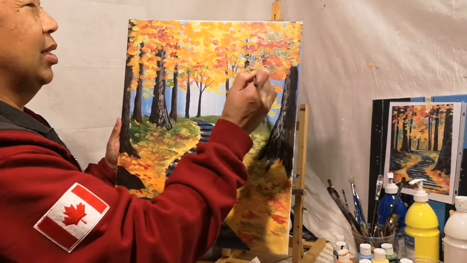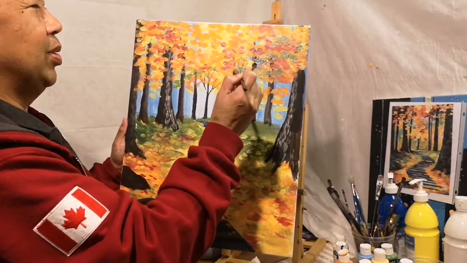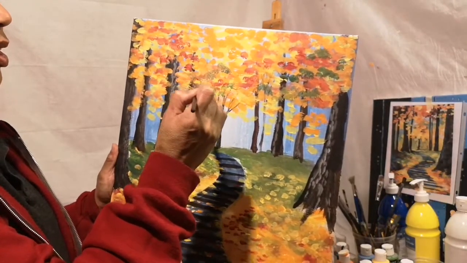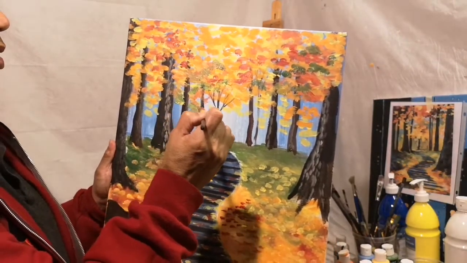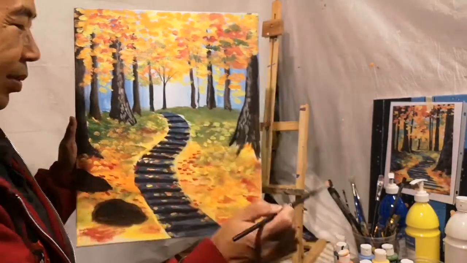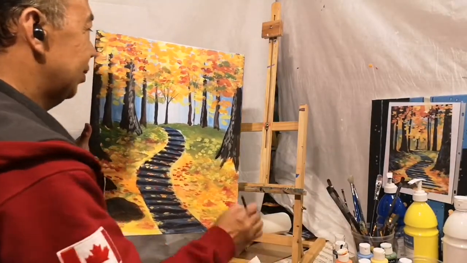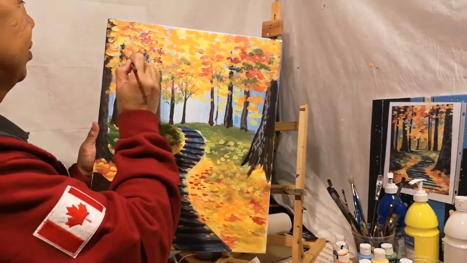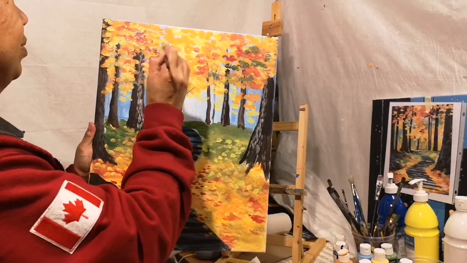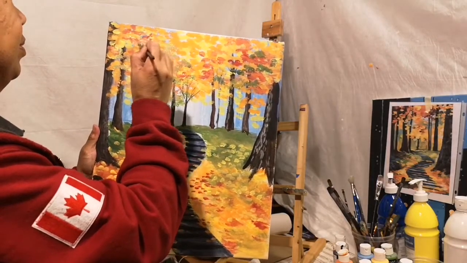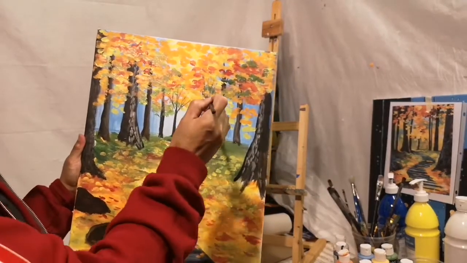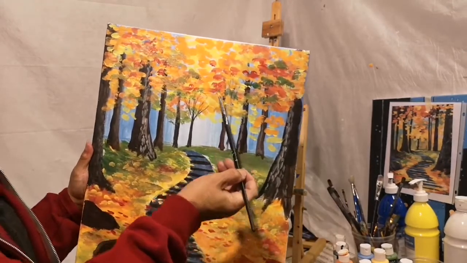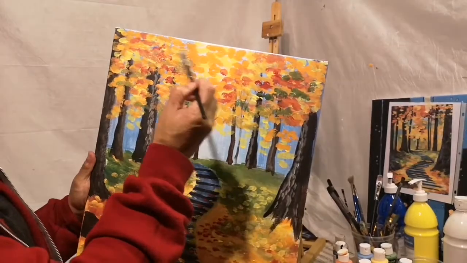You can overlap those yellow and orange there to have your shade of green. There. So you have your shades of green and your yellow and orange and red.